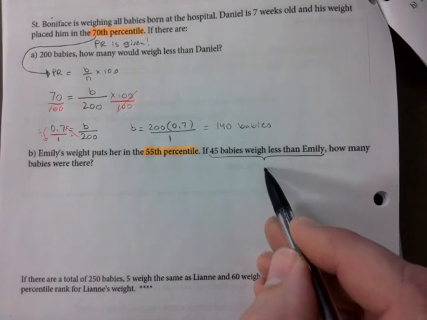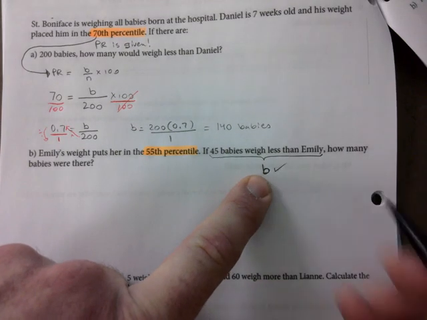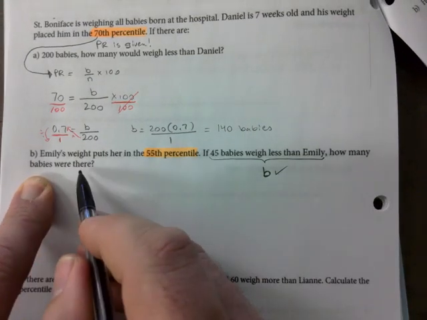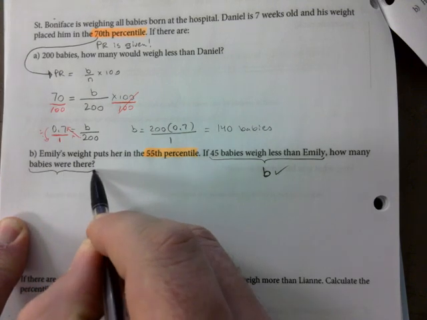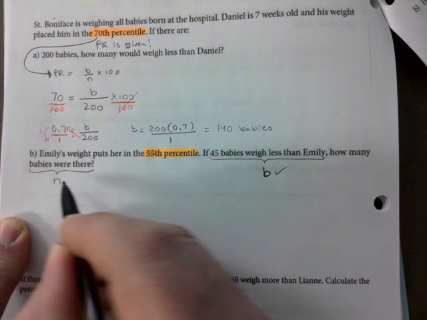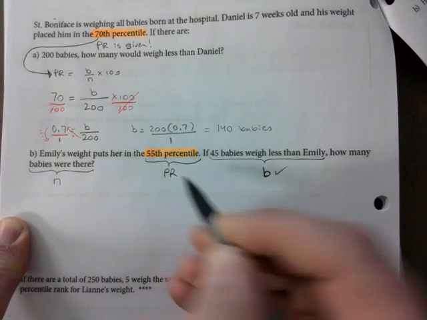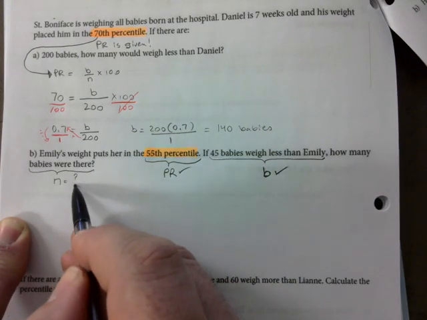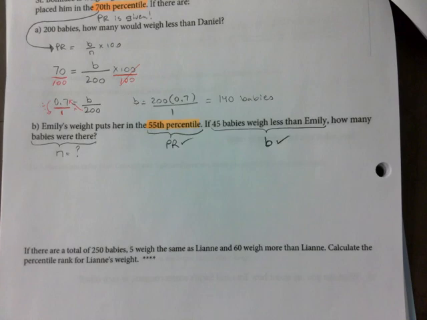Babies that weigh less is really our B variable, correct? Check. How many babies were there? Okay, so what's this part of our formula? This is N, and this is PR. Okay, so this is given, B is given, N is question mark, correct? There are only 3 things really in this formula.